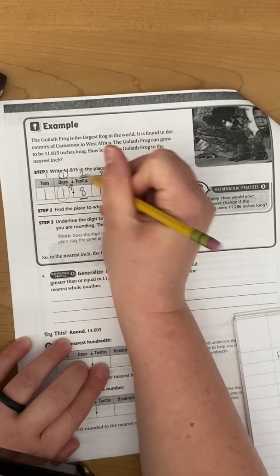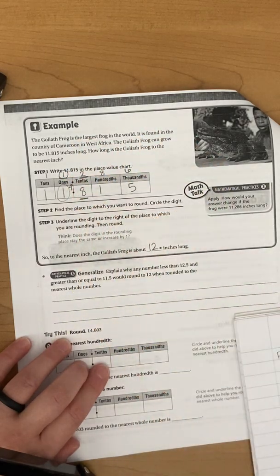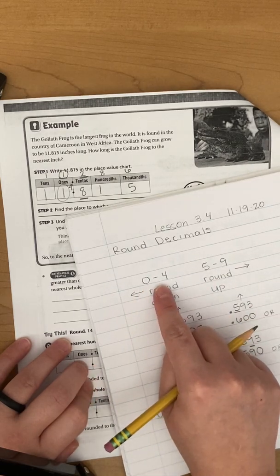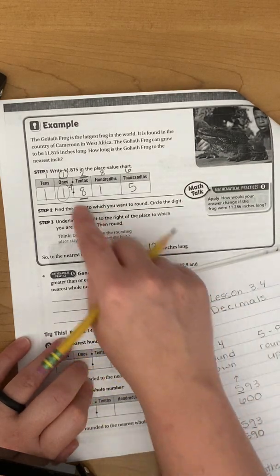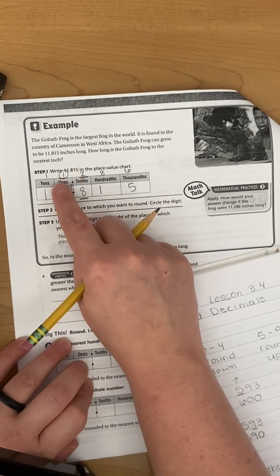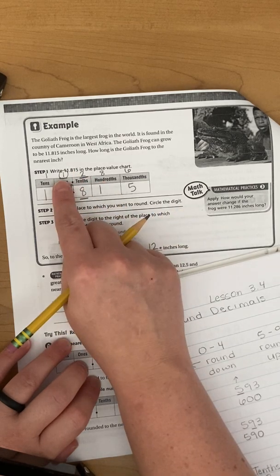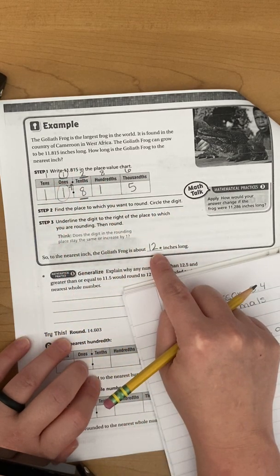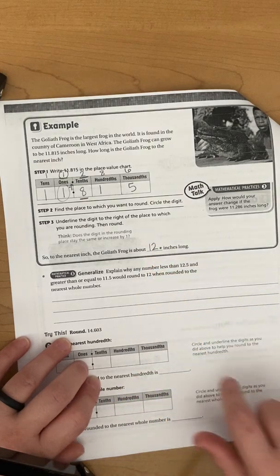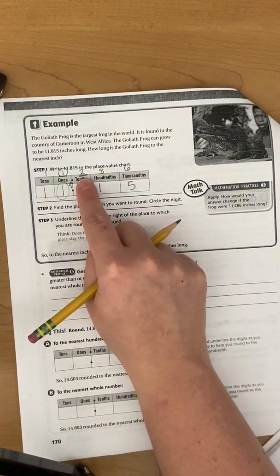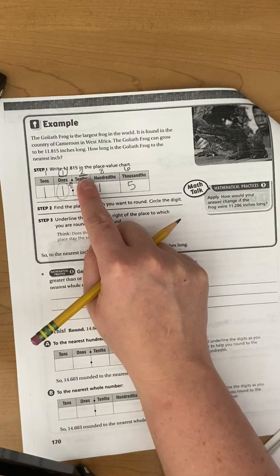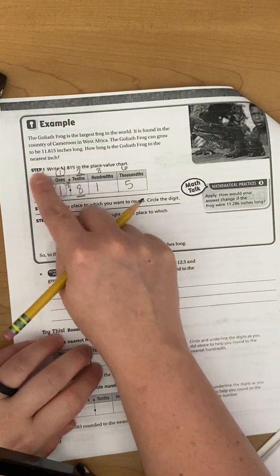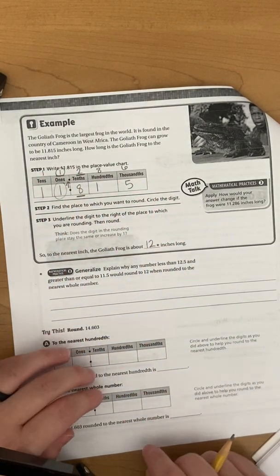This one's underlined. The 2 is a number between 0 and 4. So now this number stays the same. So it would change it from closer to 12 inches to closer to 11 inches. Okay, hopefully you can see how this number, by just being less than 5, makes this whole number just stay the same, which leaves me with 11 inches.